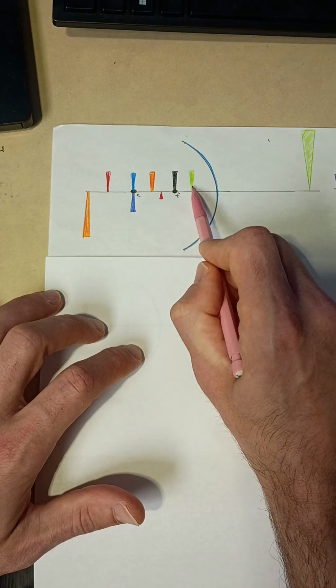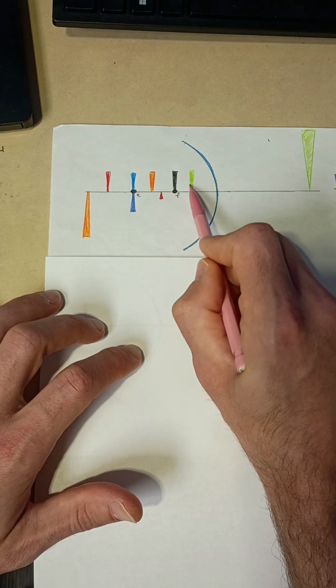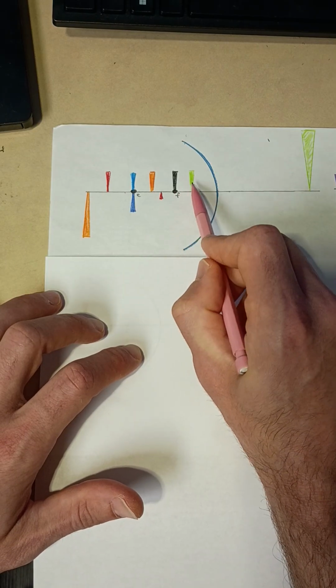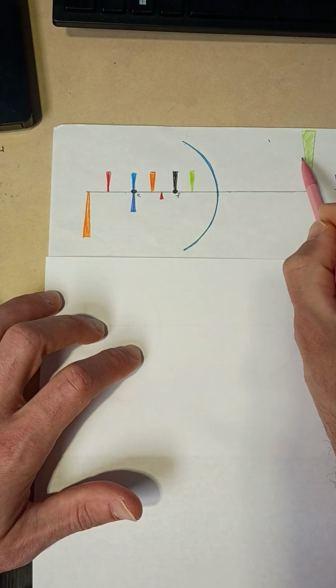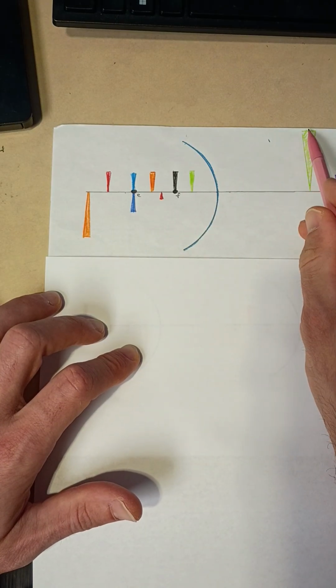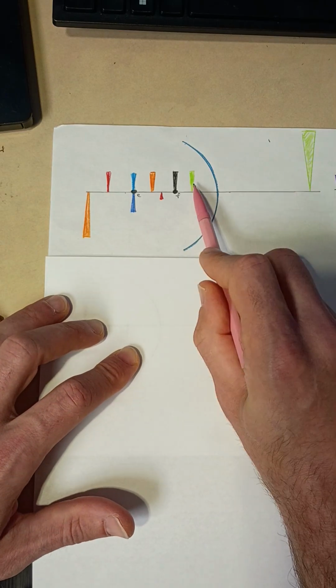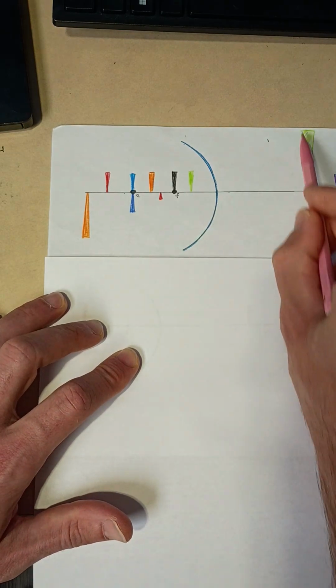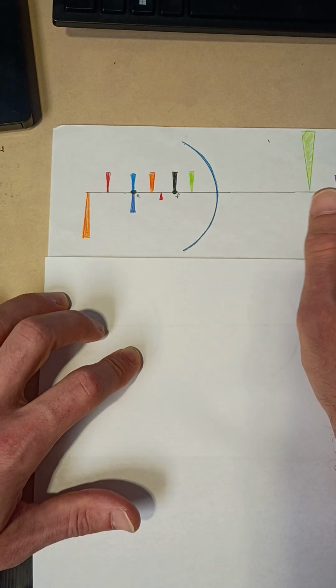Lastly, if you have an object inside the focal point, in between the focal point and the mirror, you have an image that is produced back here. So it's a virtual, enlarged, upright image. So this is the first example where the image produced is upright.